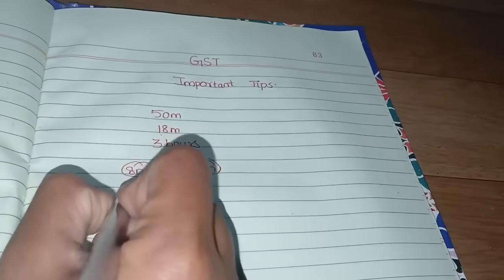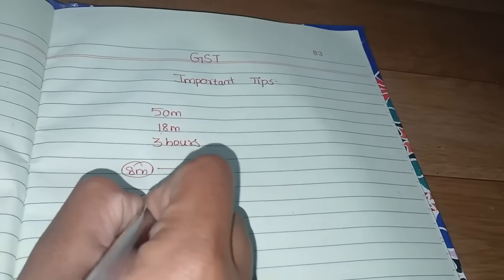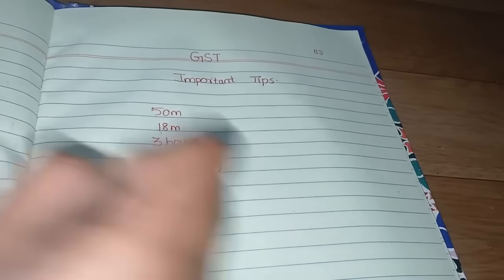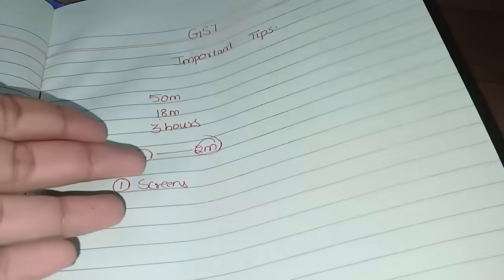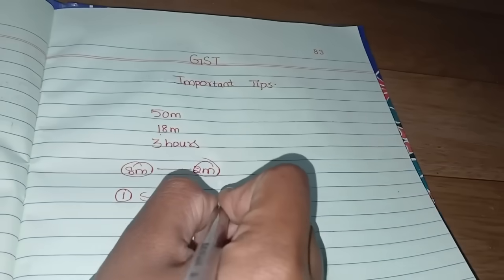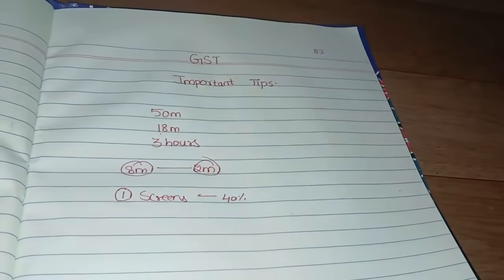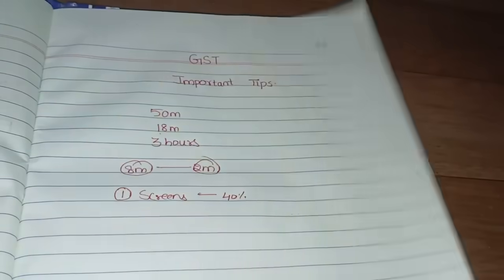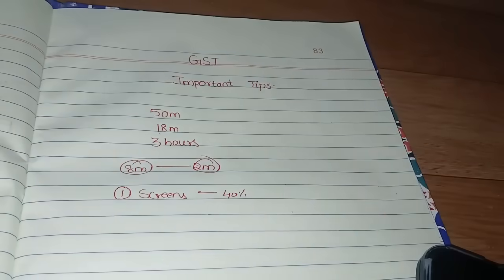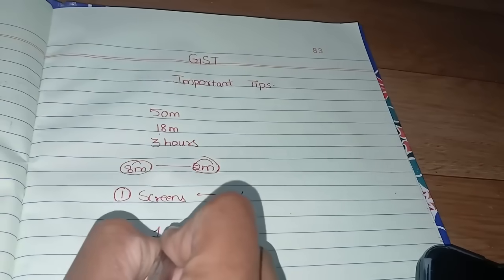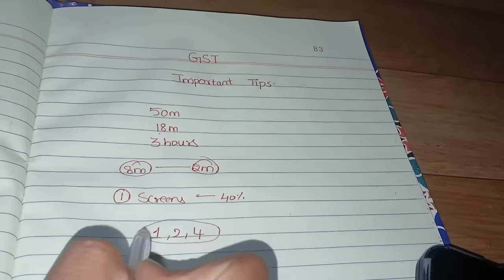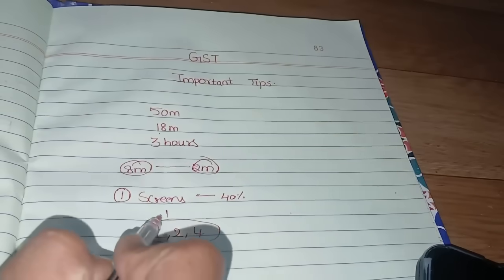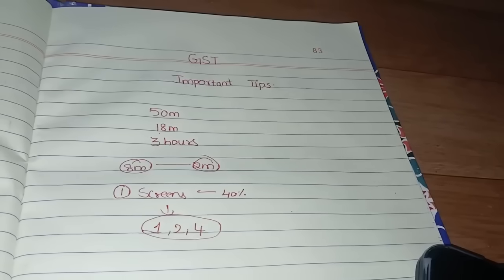So in the GST, the first important tip you need to remember is the screens. Drawing the screens is very important in this GST subject, because the screens themselves give you 40% of the ability to score marks in your final examination. Especially in chapter 1, chapter 2 and chapter 4, in these 3 chapters, definitely you will have screens. For every question you need to draw the screen.